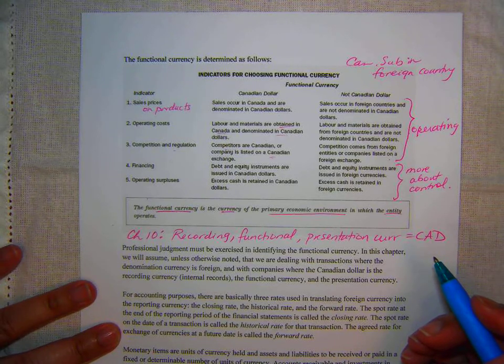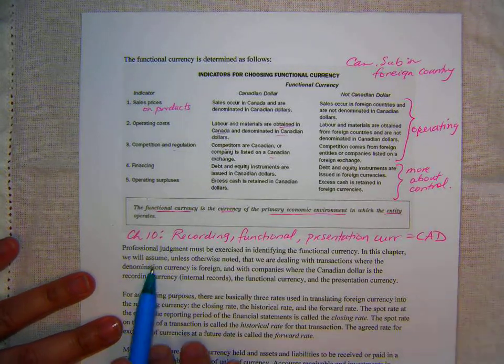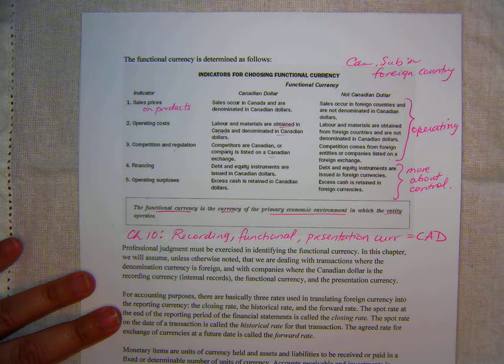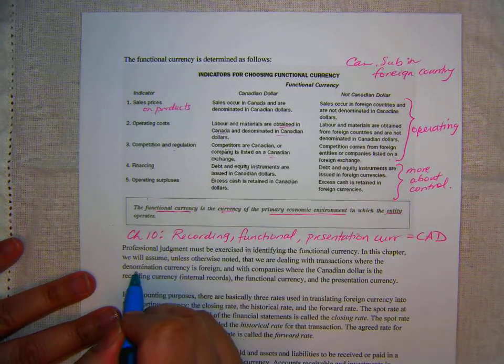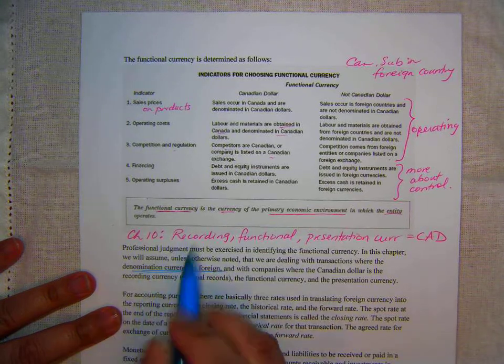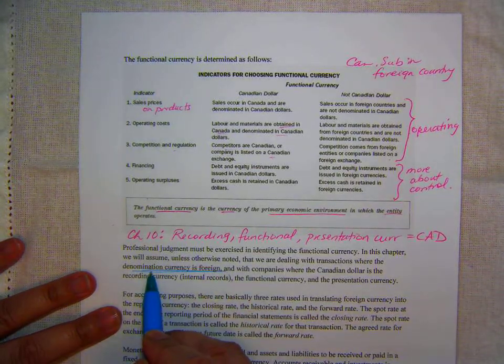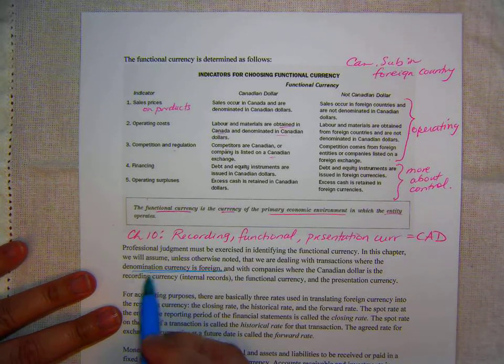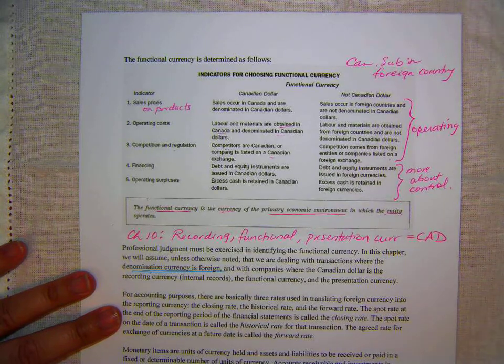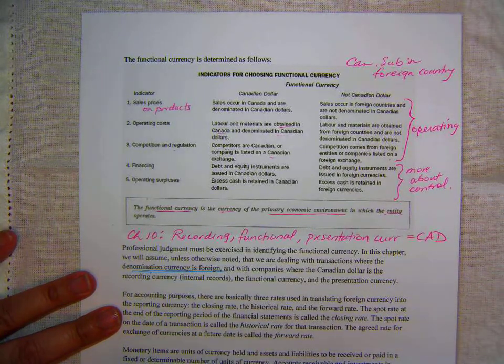So the denomination currency is going to be foreign. So we're going to make a sale to a foreign company, and the contract has to be settled in foreign dollars or foreign currency, or a purchase the same way. Because if it's in Canadian, we've done that 100 times in various other courses, so you don't need to worry about it.